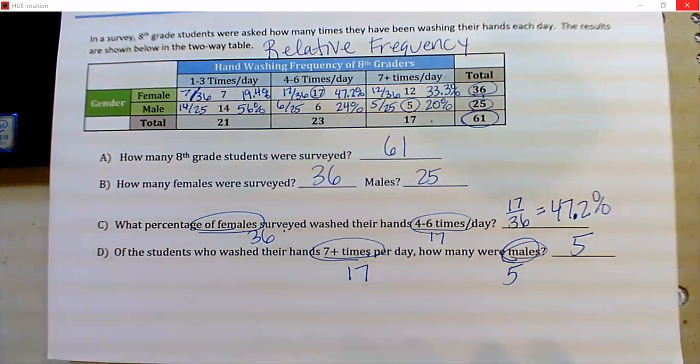So folks, I just wanted to give you a little sampling of the types of questions that you could be asked on these two-way tables, okay?